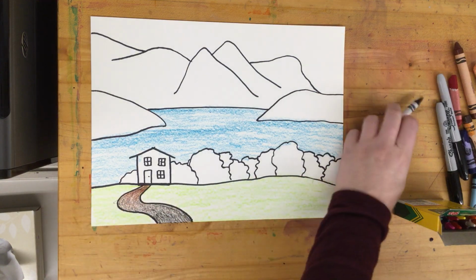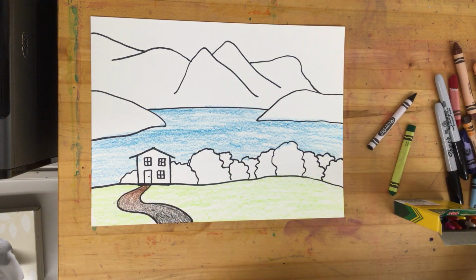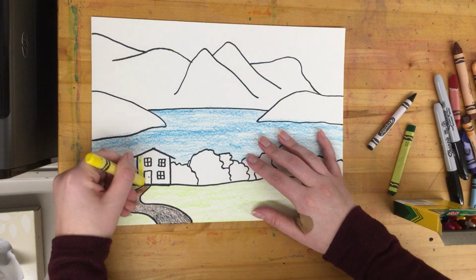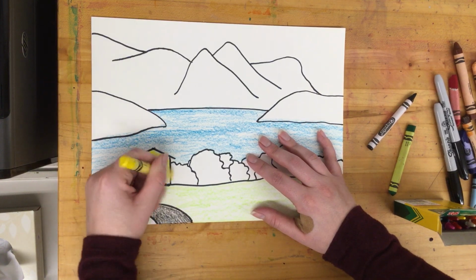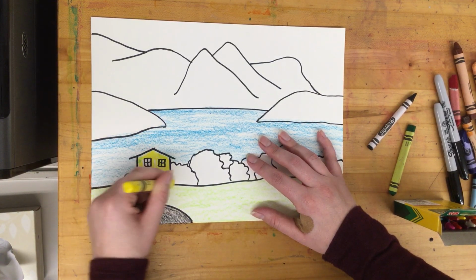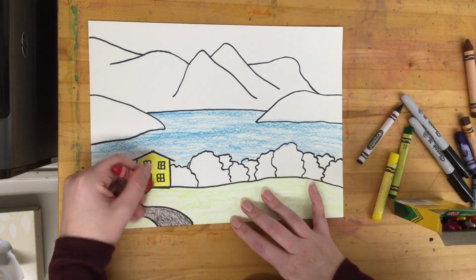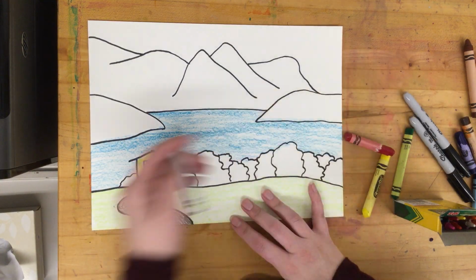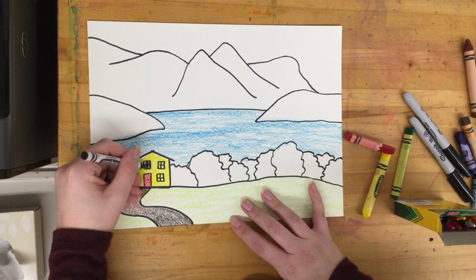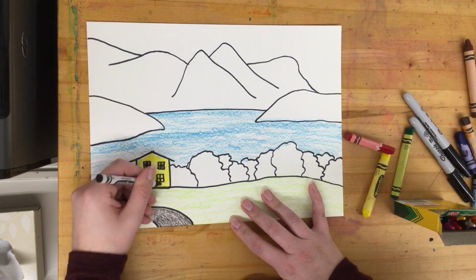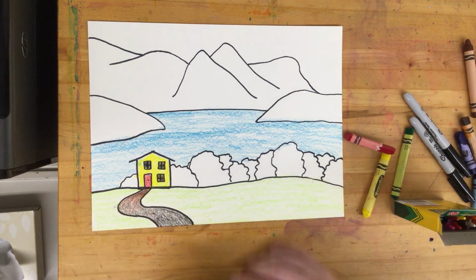Okay? Your house, you can color it whatever color you want. I'm going to make mine yellow. You can color yours whatever color you want. With a red door. And I'm going to say there's nobody home, so my windows are going to be blacked out. But you can do them blue, you can leave them white, your choice. Nobody's home at my house right now.